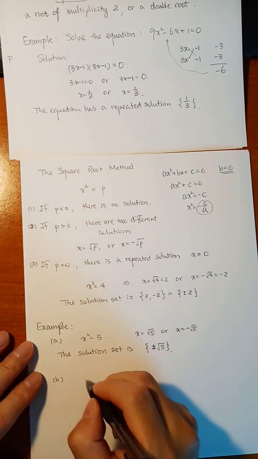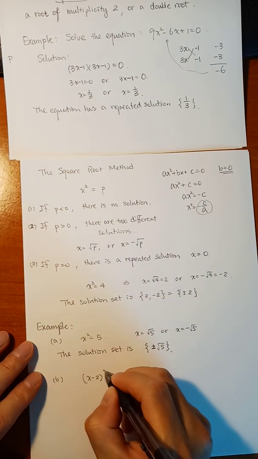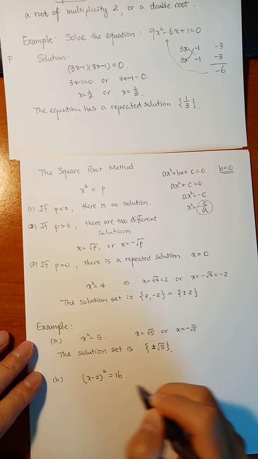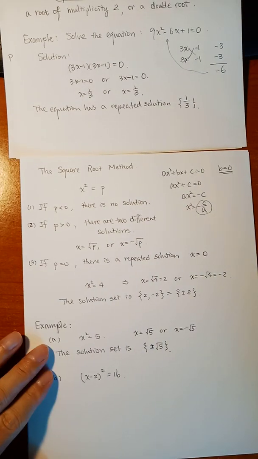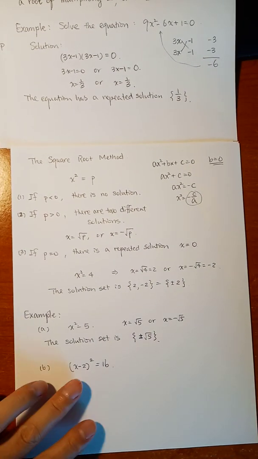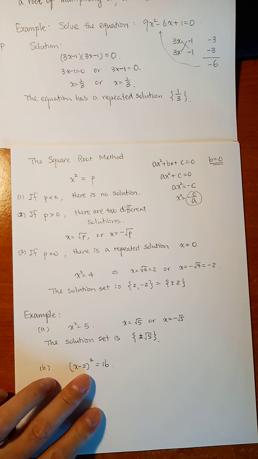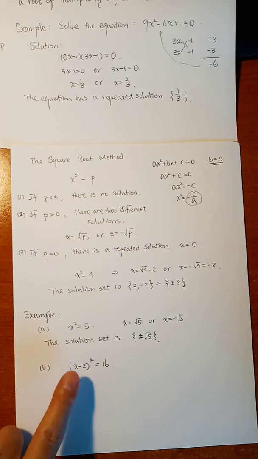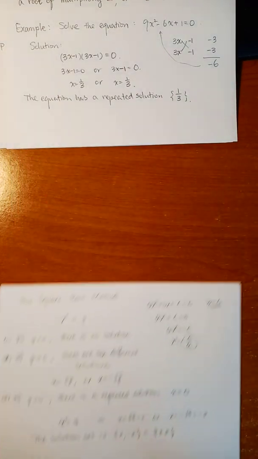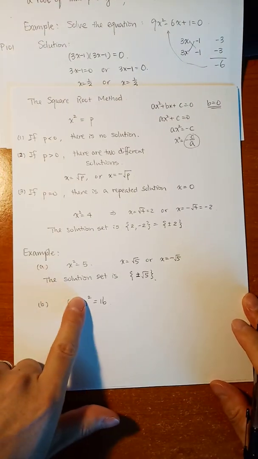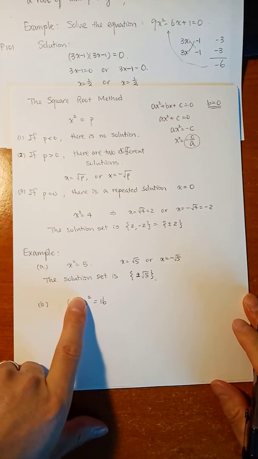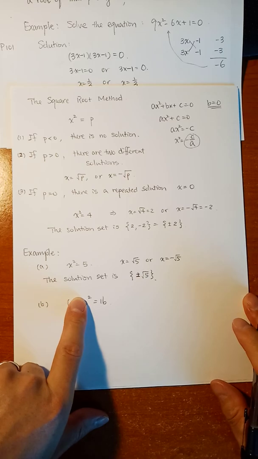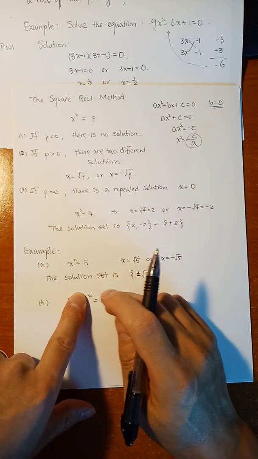Part B, if (x minus 2) squared is equal to 16. So it's a little bit more complex. Whatever is inside, x minus 2, x plus 5, whatever stuff, inside stuff squared is 16.